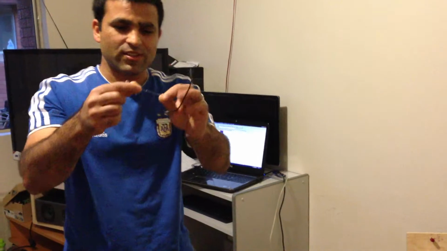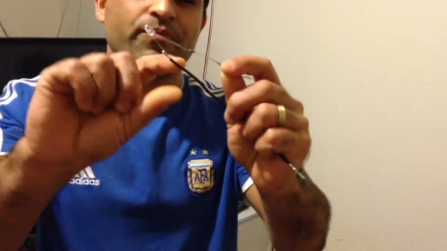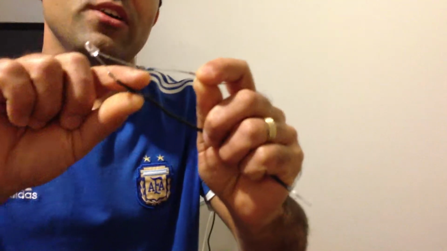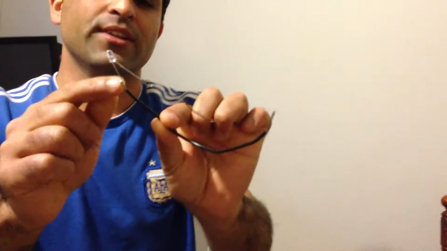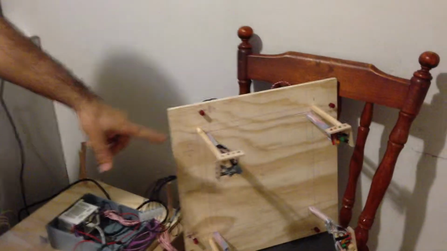So in that case, what I did, I put a resistor in the middle. So that's the positive and negative of the LED light, and that's the resistor here. And you then have to put resistors around every light. 36 lights, and every light has a resistor.